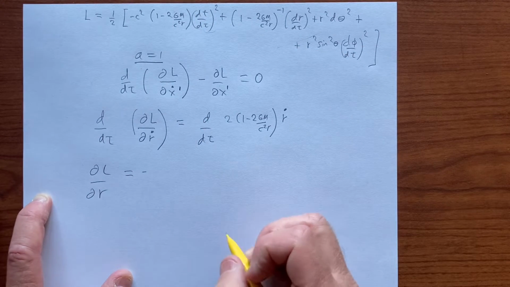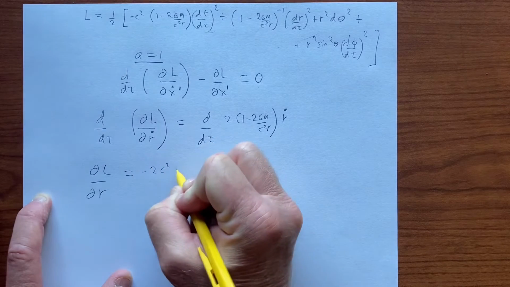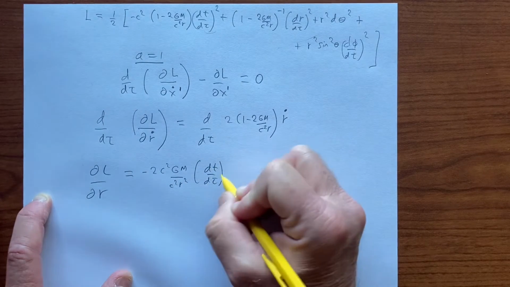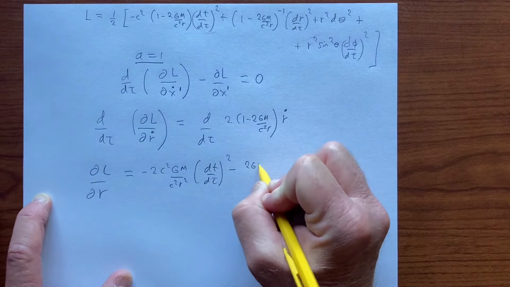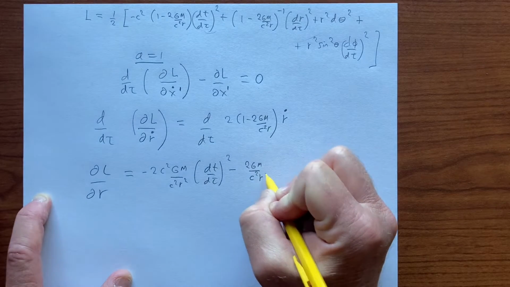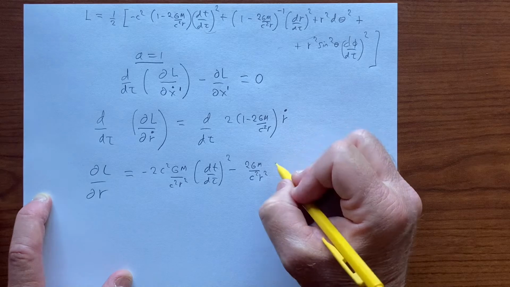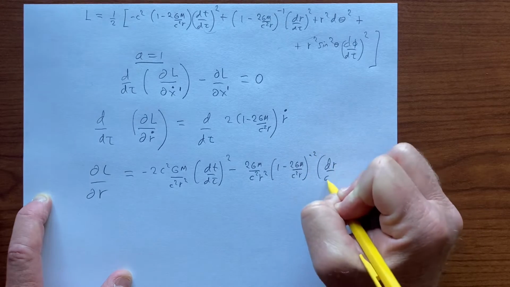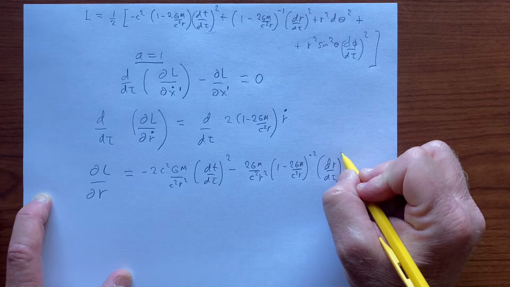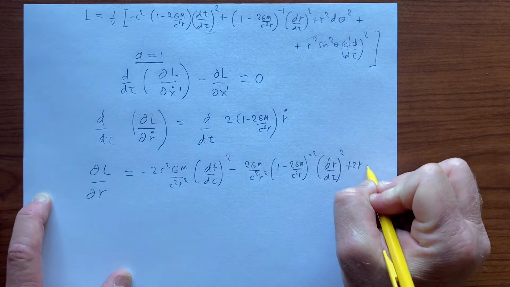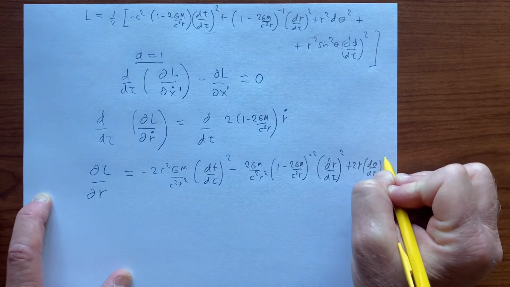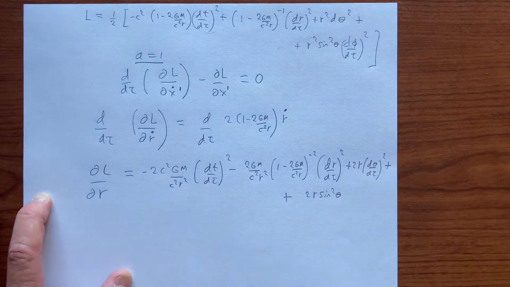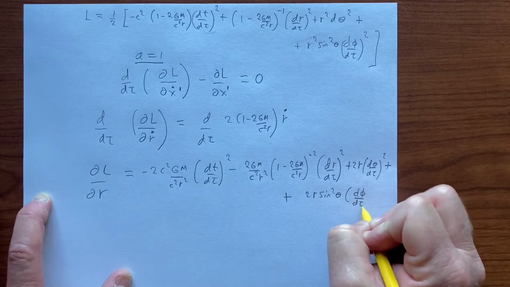Now we have minus 2c squared GM over c squared r squared (dt/dτ) squared, the derivative of this term in r, minus 2GM over c squared r squared times 1 minus 2GM over c squared r to the minus 2 (dr/dτ) squared, plus 2r (dθ/dτ) squared plus 2r sine squared θ (dφ/dτ) squared.